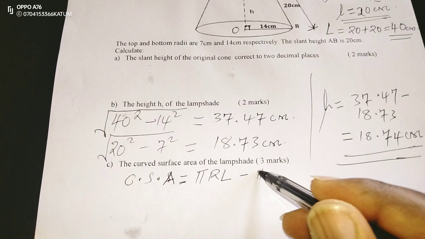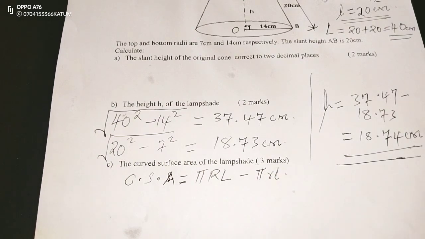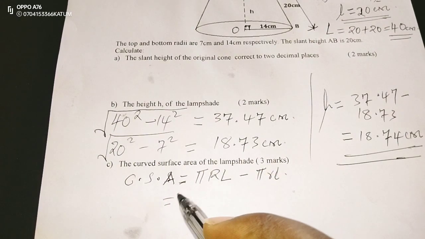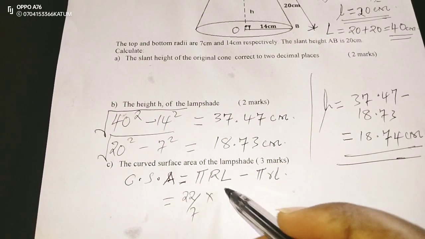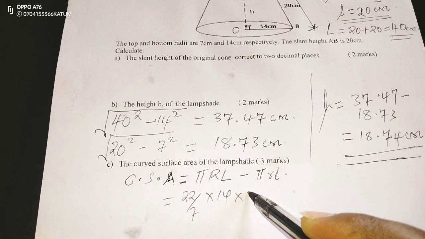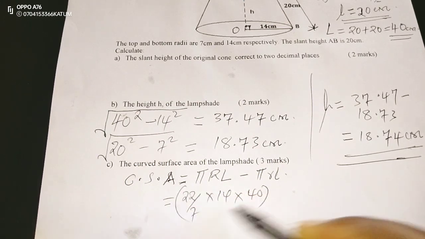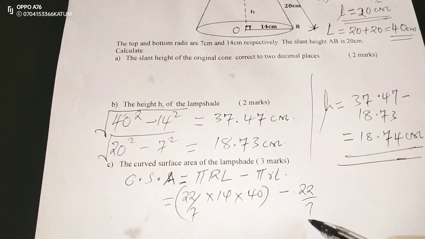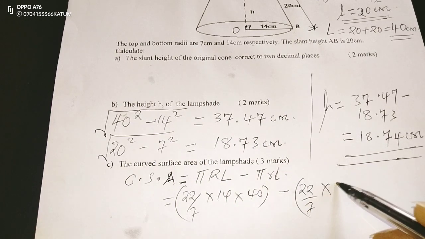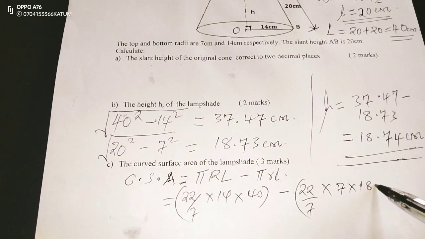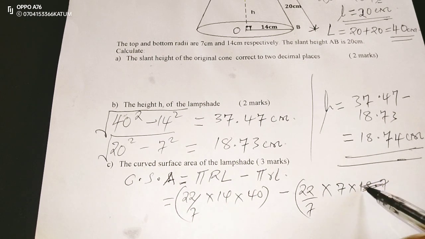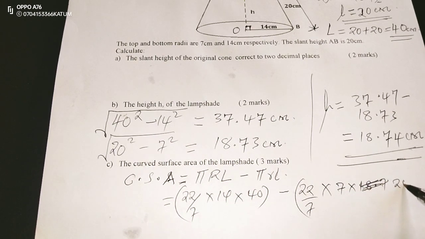I'll use pi as 22 out of 7 multiplied by a radius of 14 and a slanting height of 40, then subtract 22 out of 7 by a radius of 7 and a slanting height of 20.